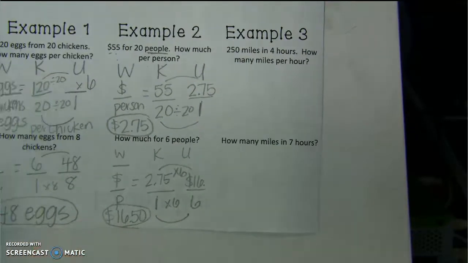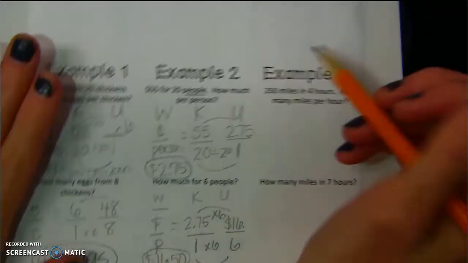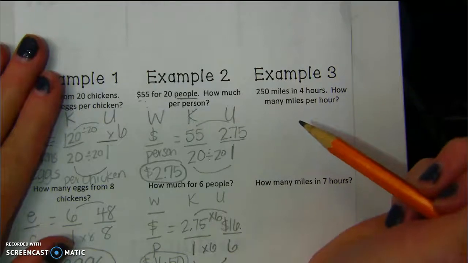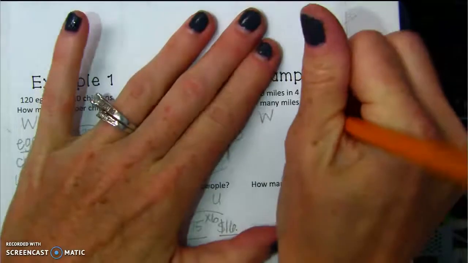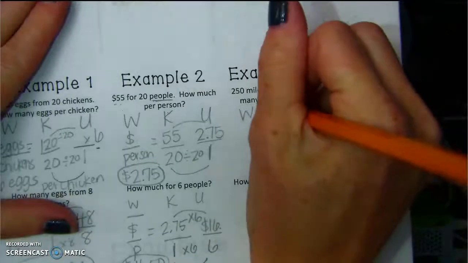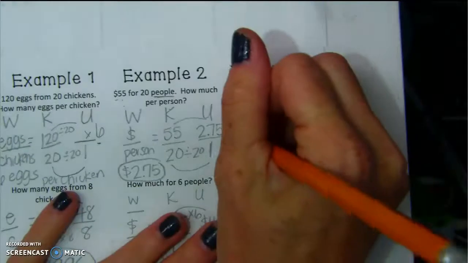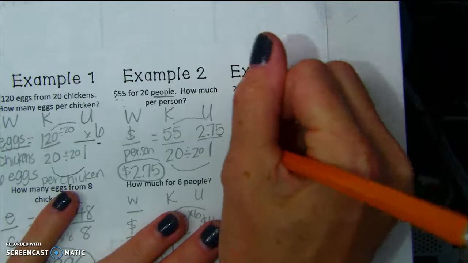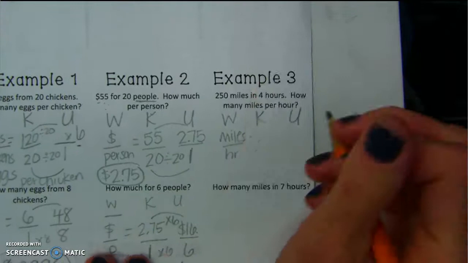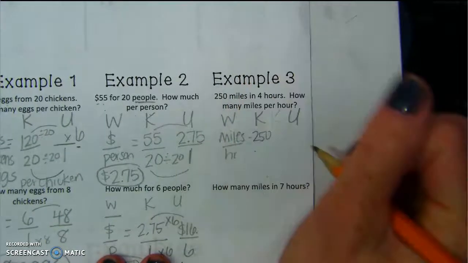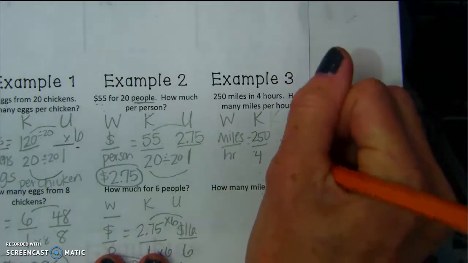Yes, do example 3 by yourself. Okay, so let's look at example 3. 250 miles in 4 hours. How many miles per hour? So on our WKU, what is my word ratio? What are we looking at? Miles per hour. Very good. So miles is our numerator and hour is our denominator. Now, what is our known ratio? Very good. We know that 250 miles in 4 hours, but we're looking for how many miles are they going to go in 1 hour.